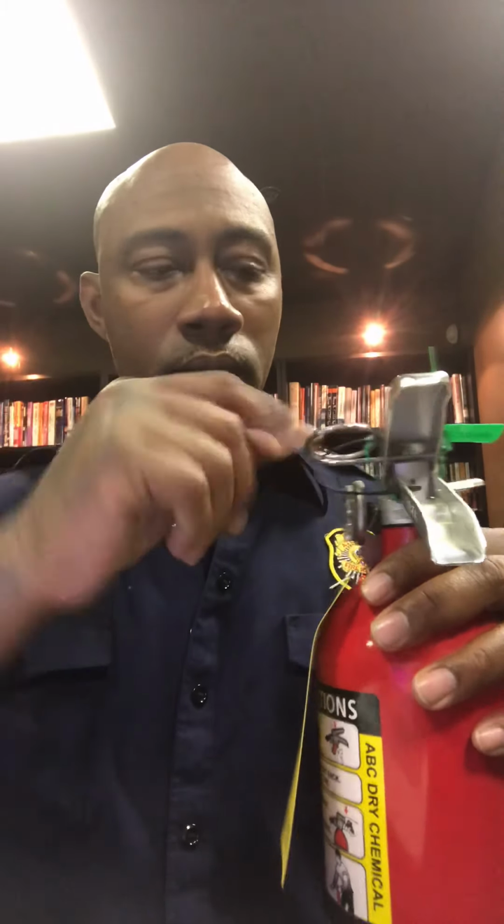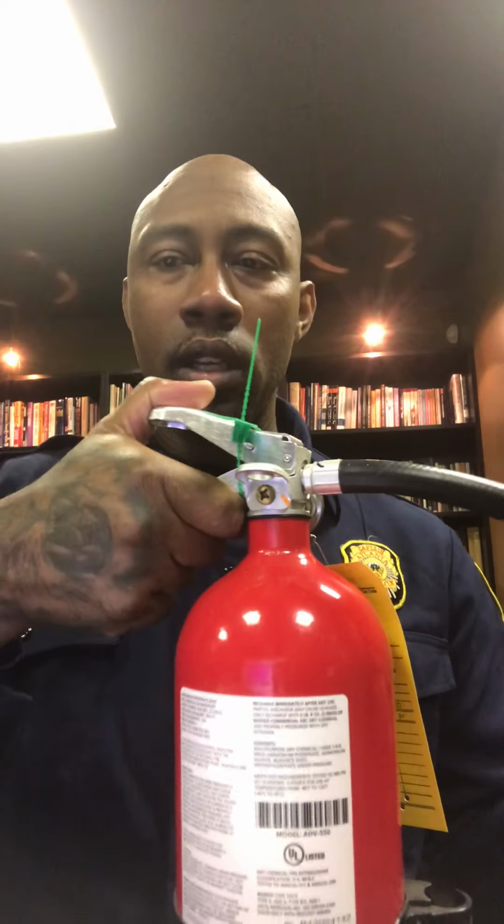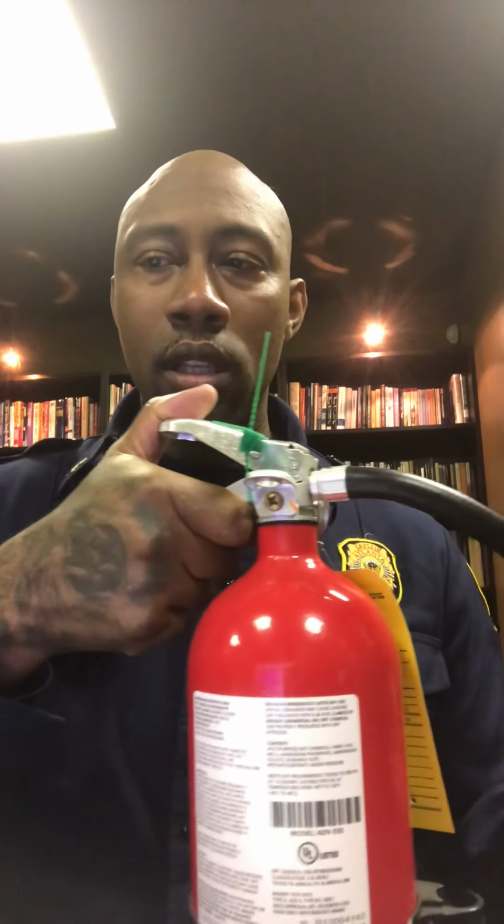Pull the pin. This is the pin that you will pull. You will aim the nozzle or the horn at the base of the fire. You would squeeze the trigger and you would sweep the base of the fire until the suppression agent runs out or the fire is extinguished.